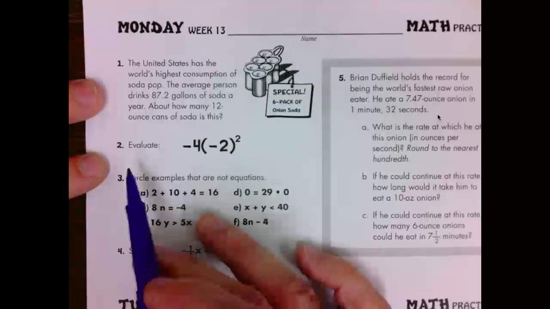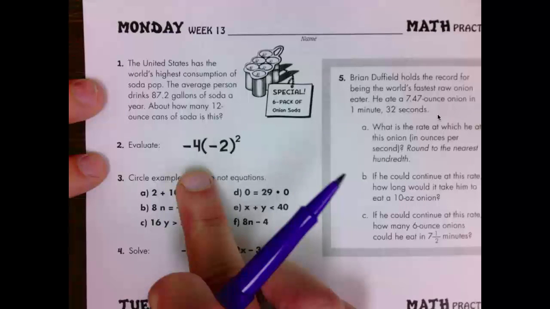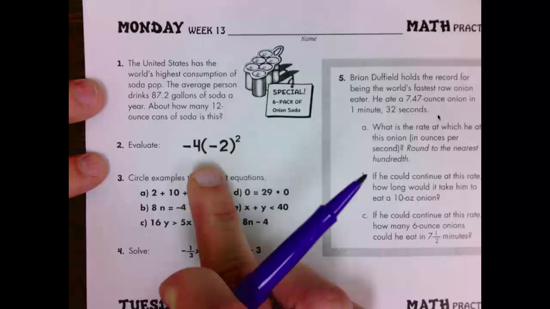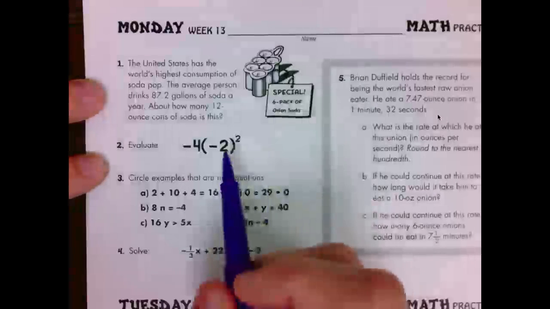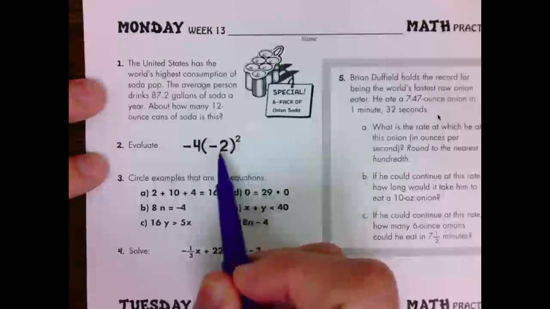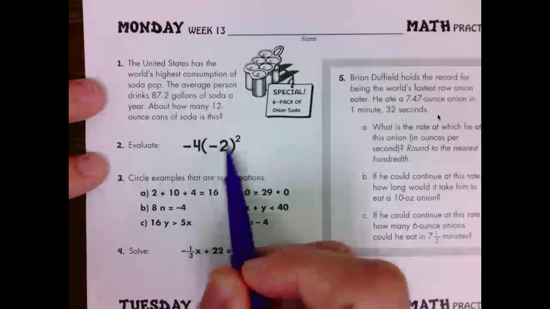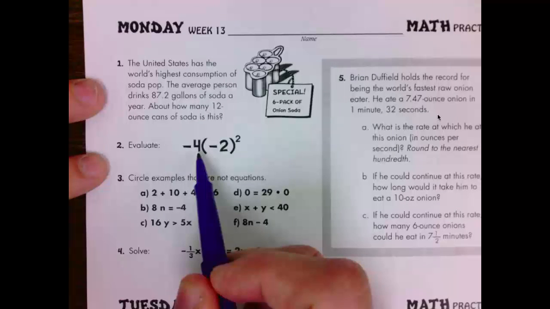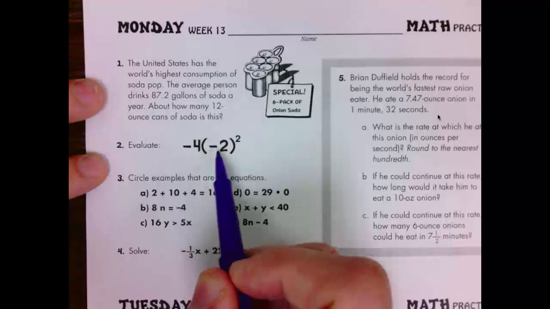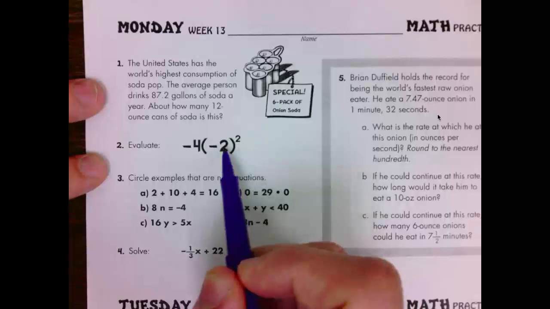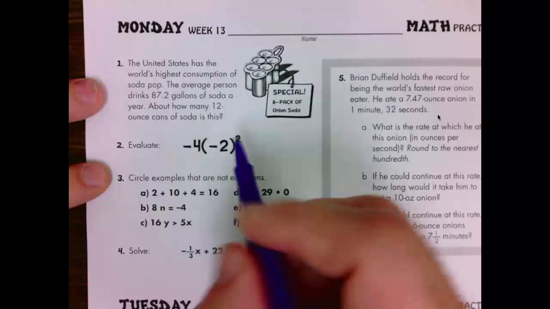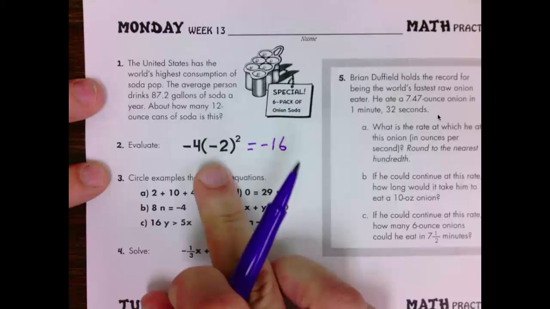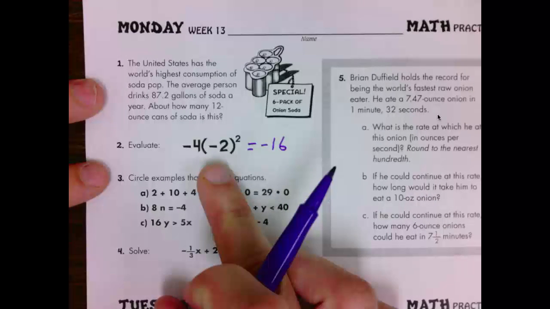Number 2 says evaluate -4 times quantity -2 squared. You can type this in your calculator exactly like you see it. Doing it by hand, we should first do our squaring of -2. The exponent precedes the multiplication in the order of operations. -2 quantity squared will be a +4. +4 times -4 will be a -16. Put this in your calculator and see if you get the same value when you evaluate.